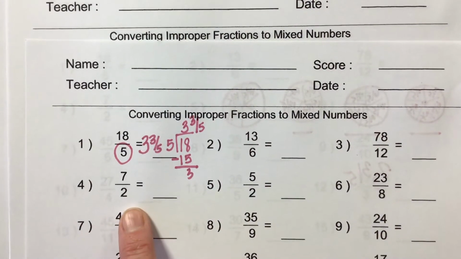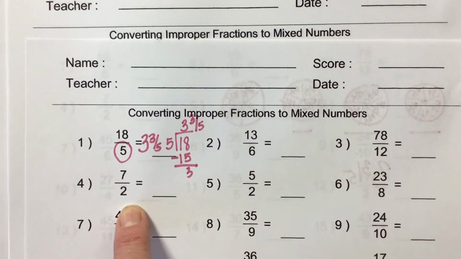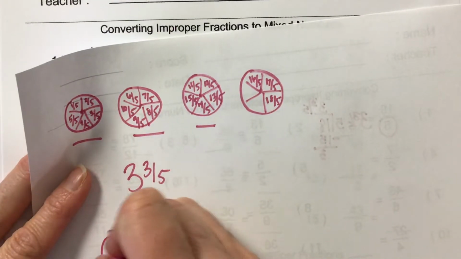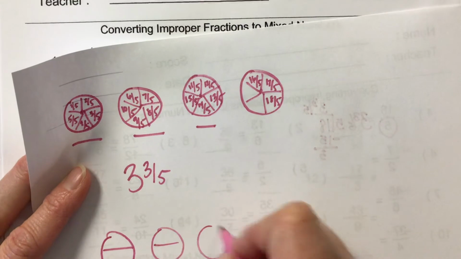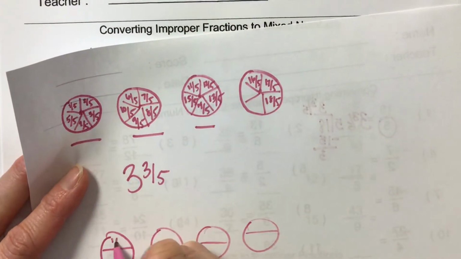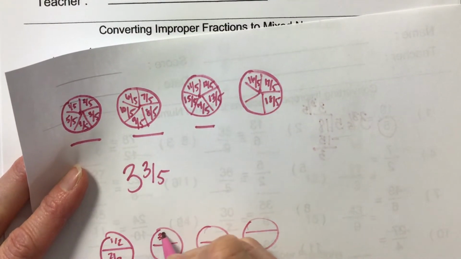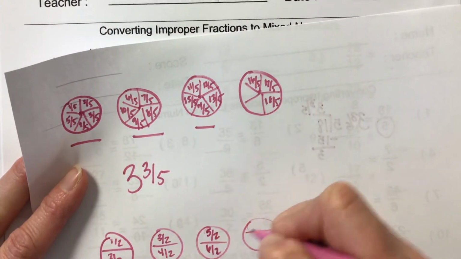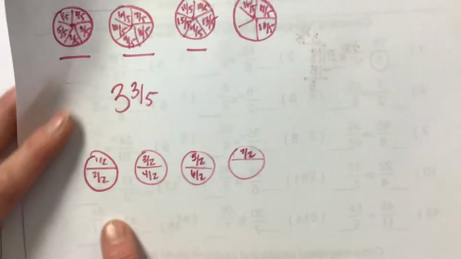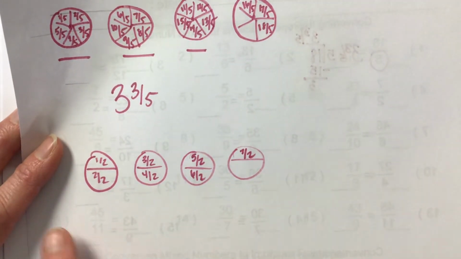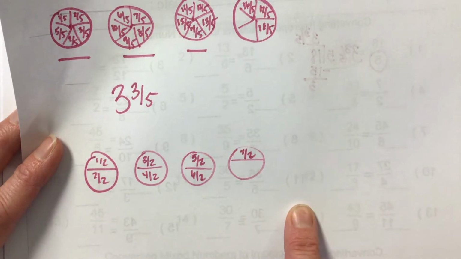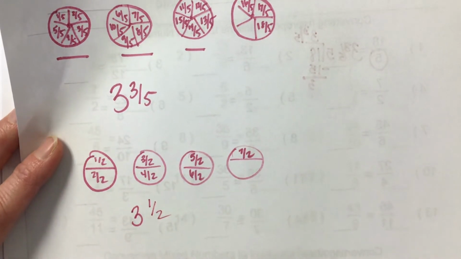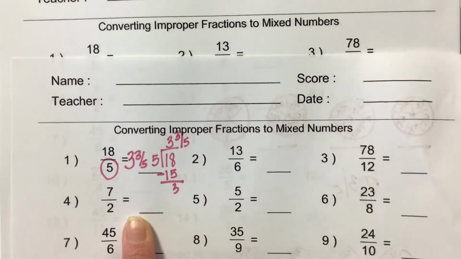Okay? So, 7/2. Tell me how to solve this mathematically. Again, I can draw my picture and count them out. 1/2, 2/2, 3/2, 4/2, 5/2, 6/2, 7/2. What's my answer? What's my fraction, my mixed number? Callie? 3 1/2. But again, how can I solve it mathematically?